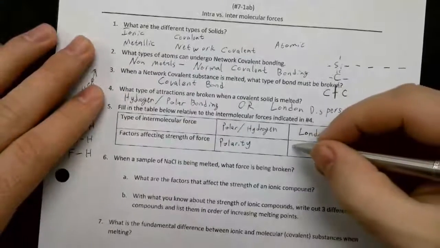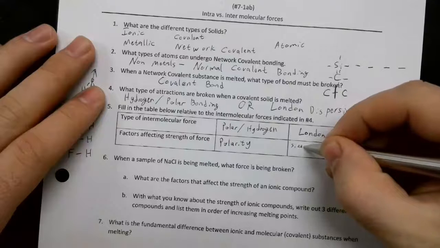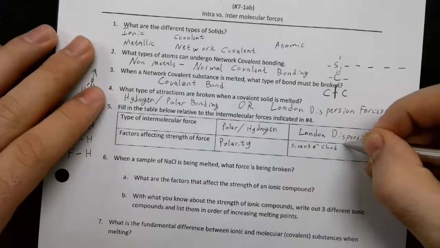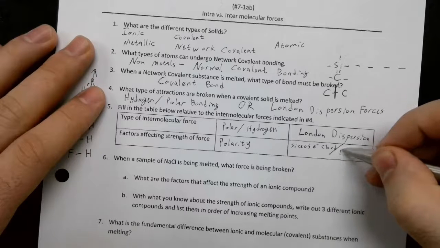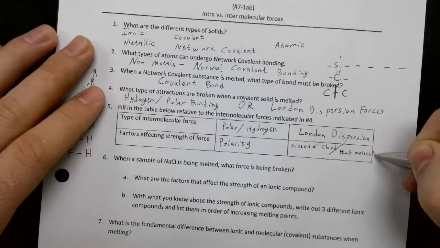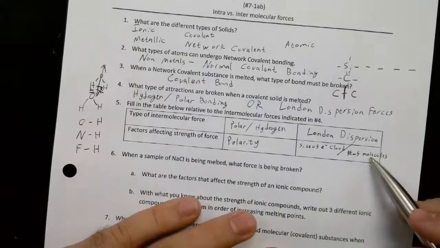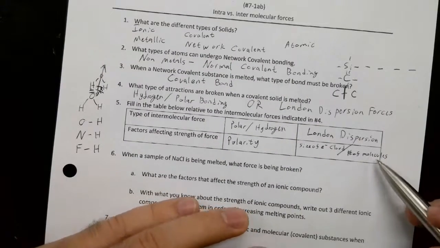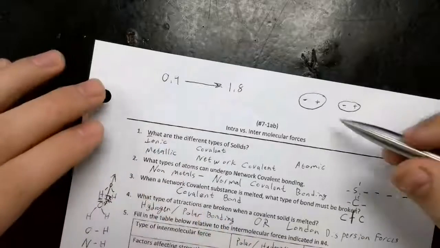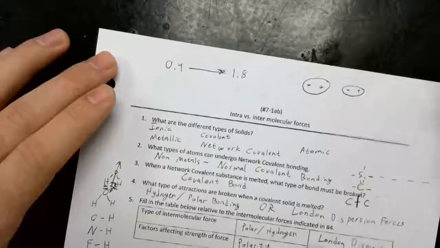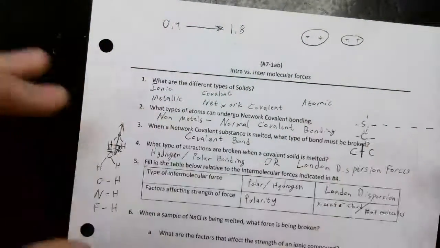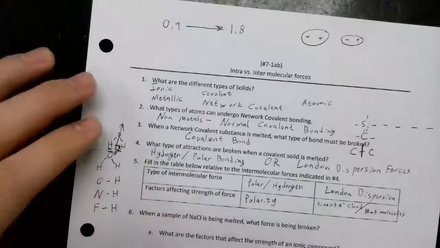So it's size of electron cloud slash number of molecules. If there's enough molecules, it'll make even these tiny little London dispersion forces a lot more significant. That's why things like oils have such long carbon chains. The longer that carbon chain, the more it'll stick together.